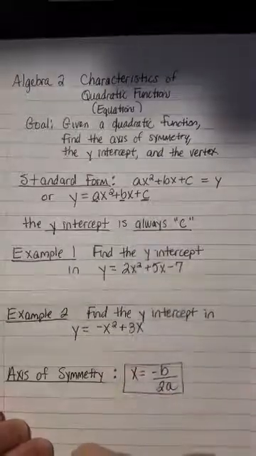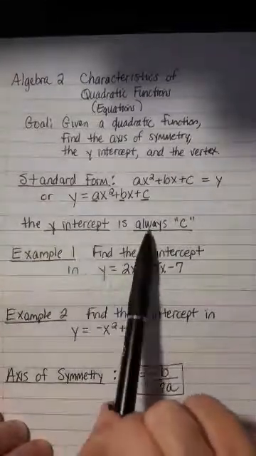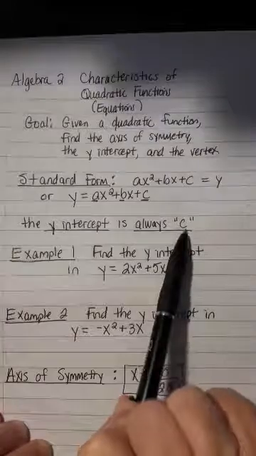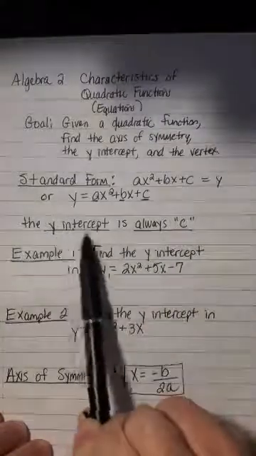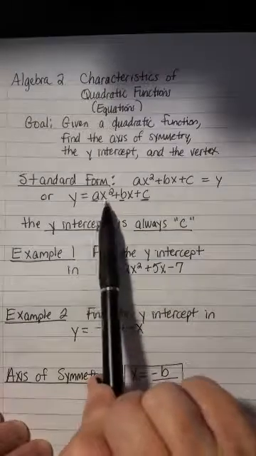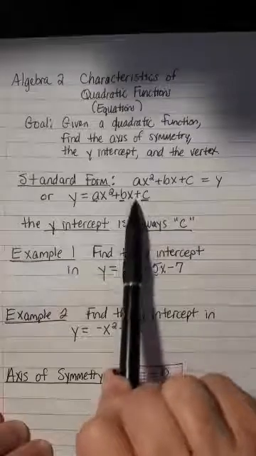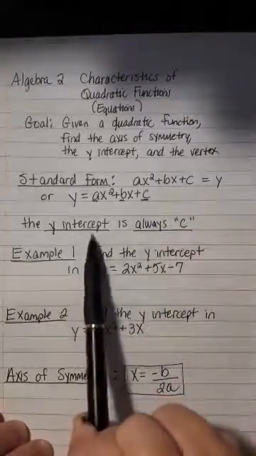Now the easy thing to pick out in an equation is the y-intercept, because the y-intercept is always c. I'm going to pause for a second and let you write that down, because that's important to know. In your standard form, ax squared plus bx plus c, the c at the end is always your y-intercept.